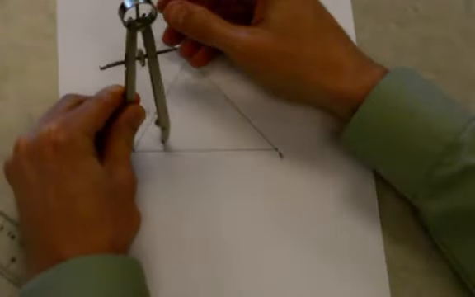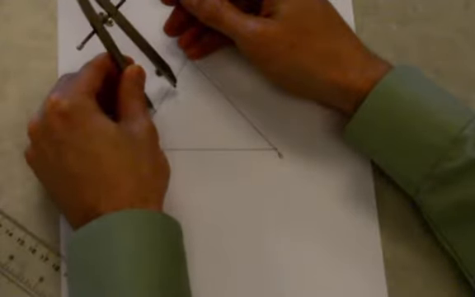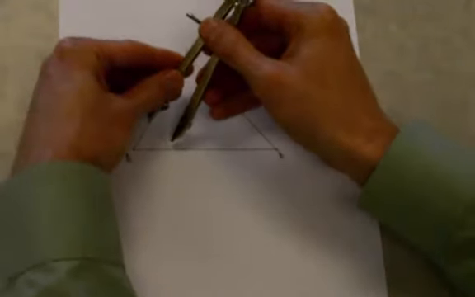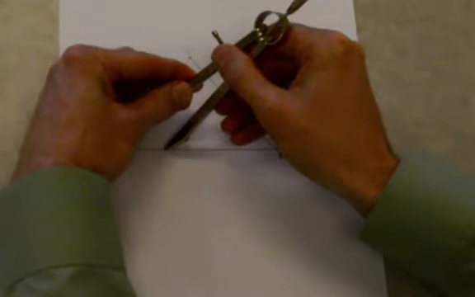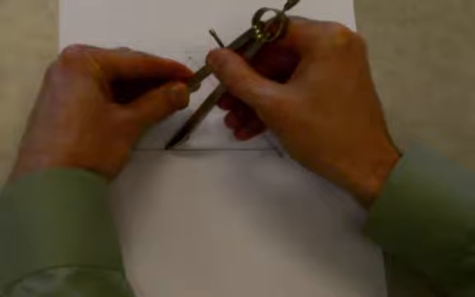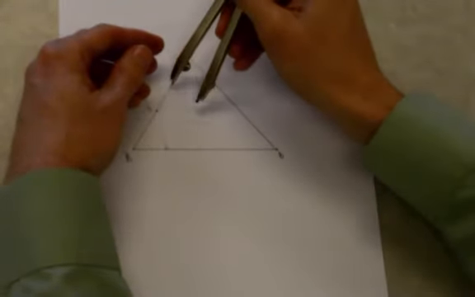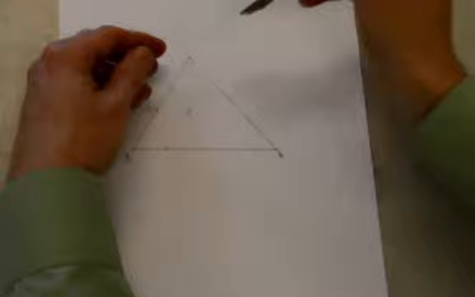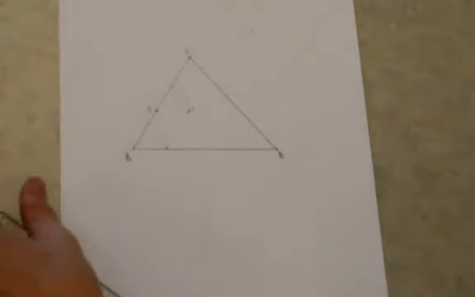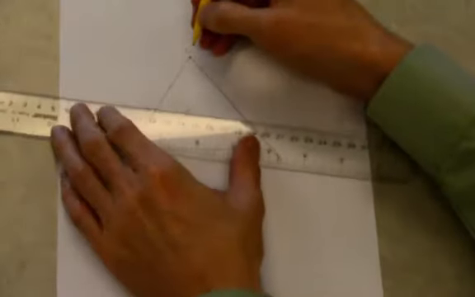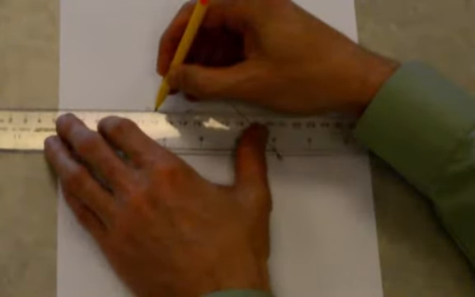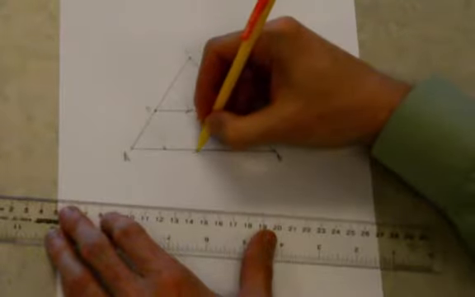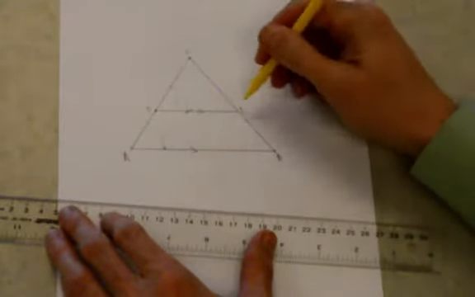Point the end of the compass at A. Make your mark. Point the end on D. Make your mark. Then measure the width of that mark with the compass, and then you're going to transfer that to right there. Okay, so segment DE should be parallel to segment AB.